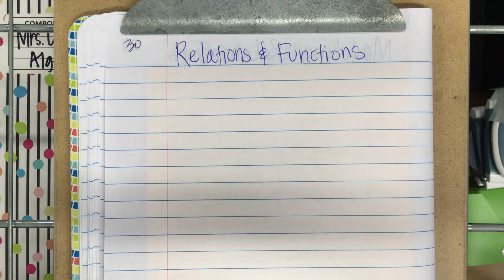All right, relations and functions. So today is going to be pretty heavy on vocabulary. The definitions of these words that we're talking about, you already know them by other names. So the info behind the words is not new, just the vocabulary is going to be new.